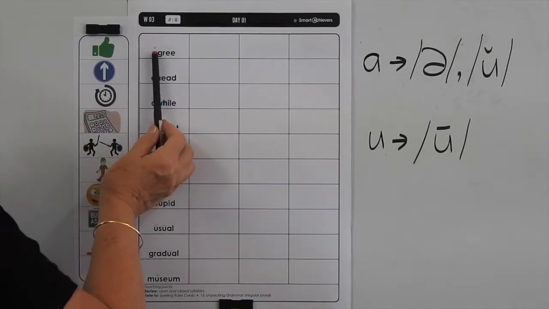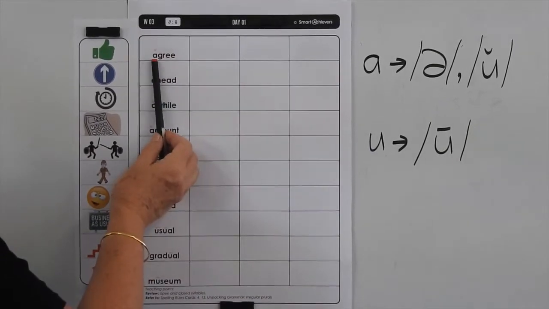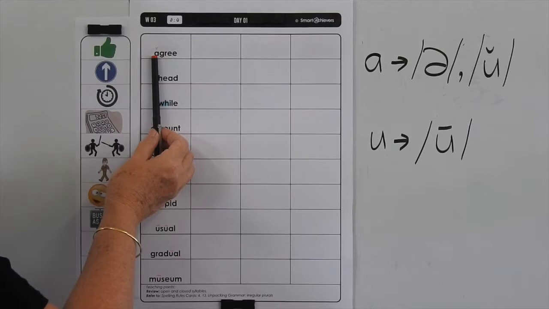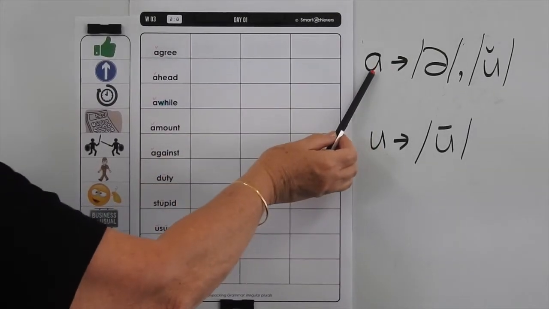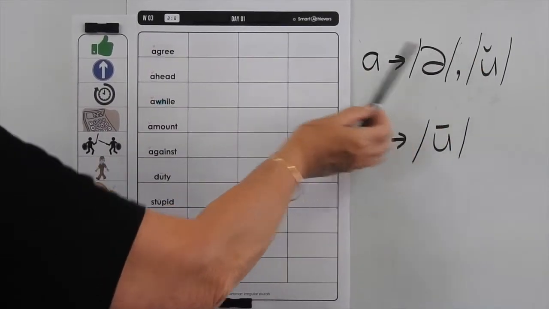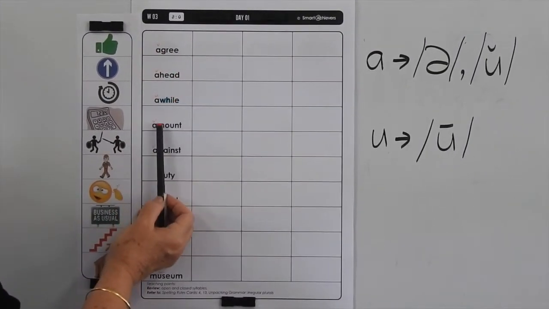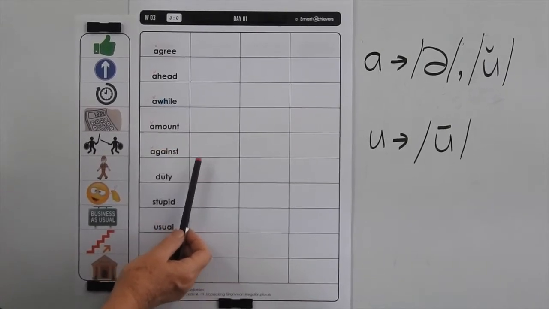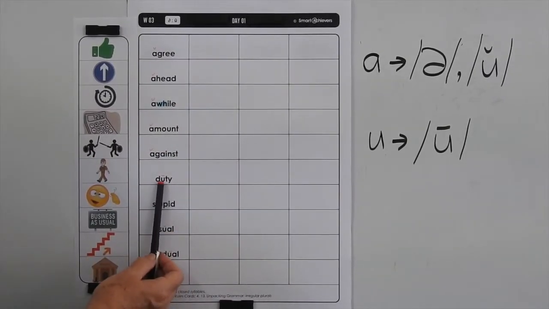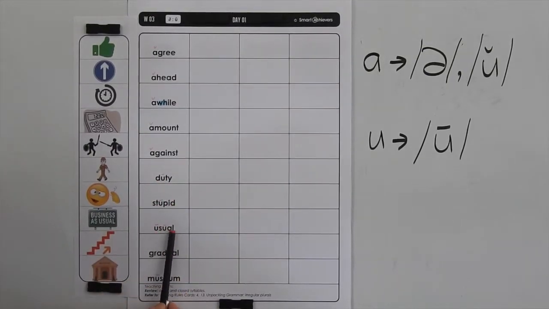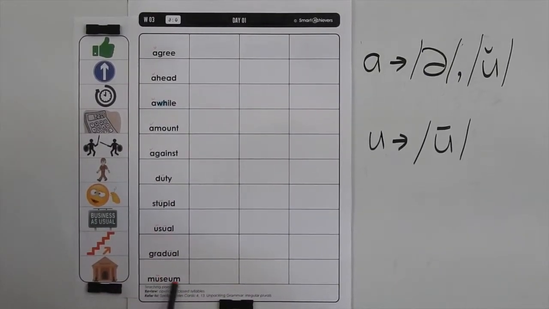We've got two different sounds happening in these words. In the first set we've got the schwa sound made by the letter A, but it's not saying its name, it's saying uh. It's at the start of each word, so we've got agree, ahead, a while, amount, against. In the second set of words we've got the U making its long sound, so we've got duty, stupid, usual, gradual and museum.